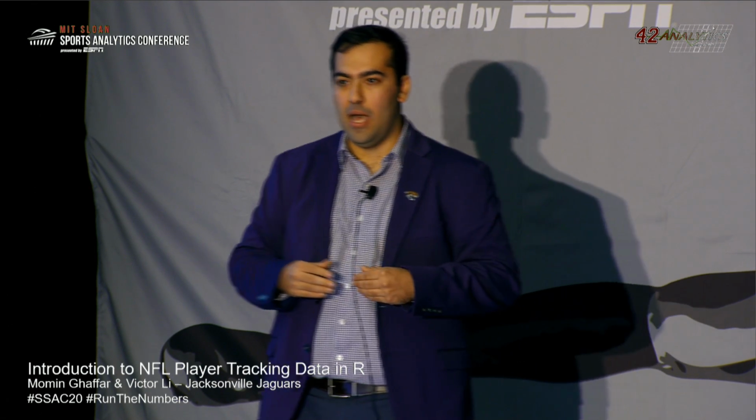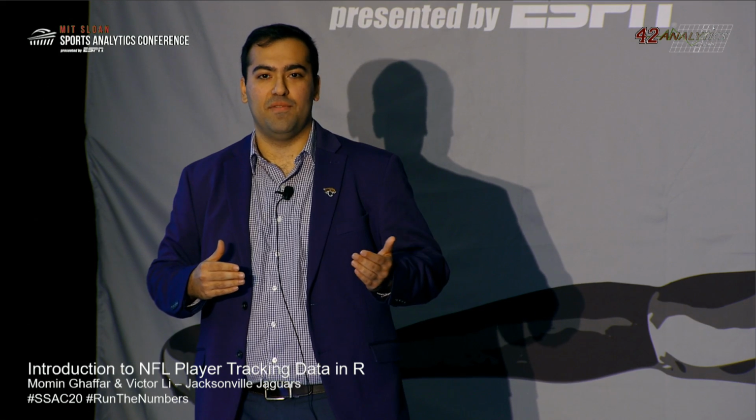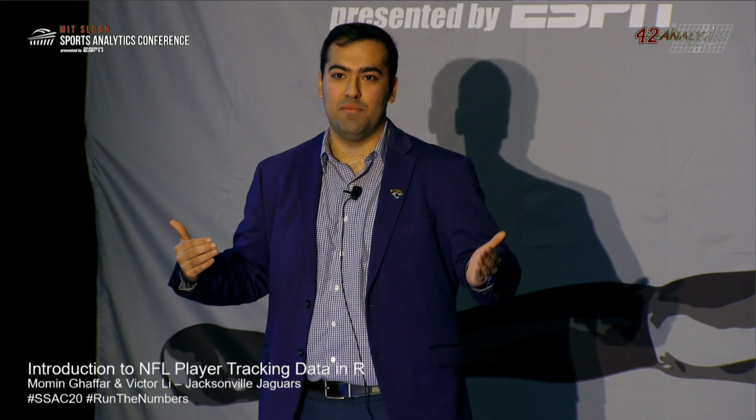And so the other cool factor in all of this to really consider is that we've got the XY coordinates of the ball and players on the field. So all 11 players on the offense, all 11 players on the defense.